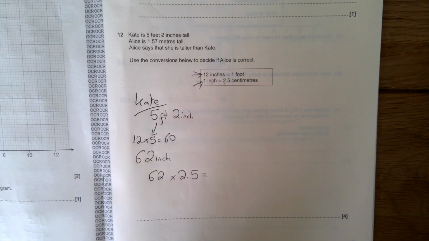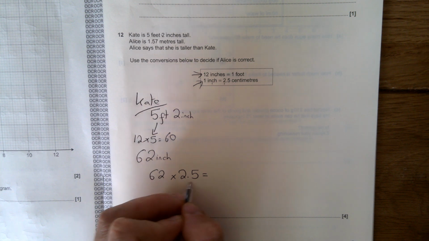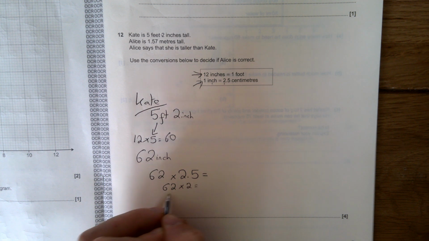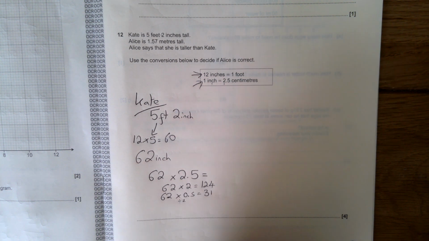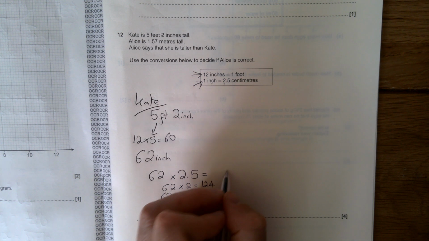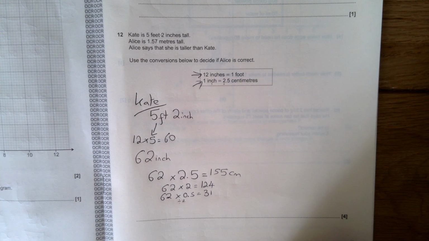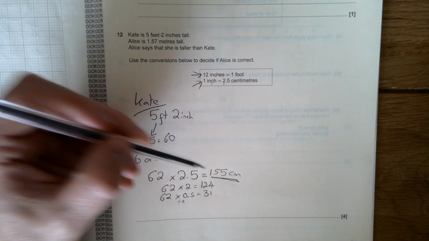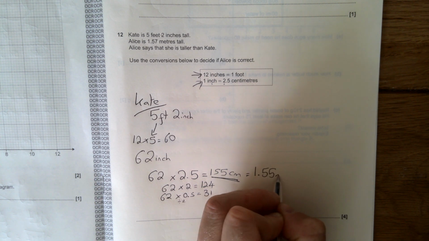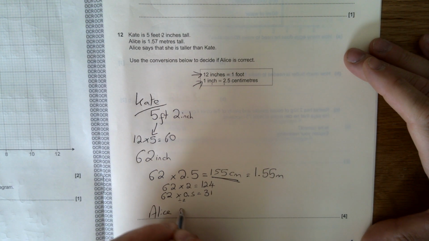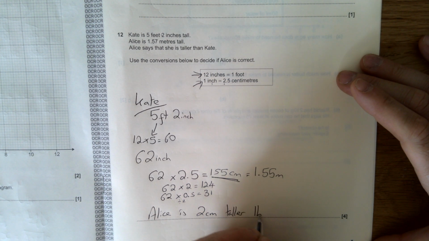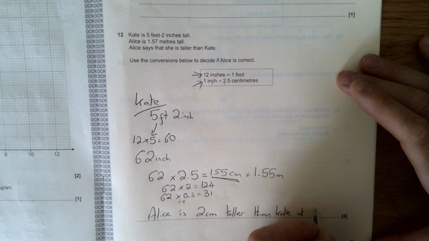The way we can multiply by 2.5 is that 62 multiplied by 2 gives me 124, but also 62 multiplied by 0.5 for the half is the same as dividing by 2, which is 31. We then add those two together, so I've got 5, 5, 1. Okay, so Kate is 155 centimeters. Alice is 1.57 meters, and Kate in meters would be 1.55 meters. So Alice says that she is taller. Use the conversion to decide if Alice is correct. So Alice is 2 centimeters taller than Kate at 1.57 meters.